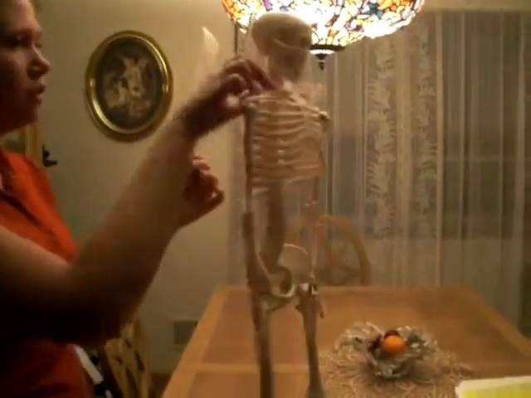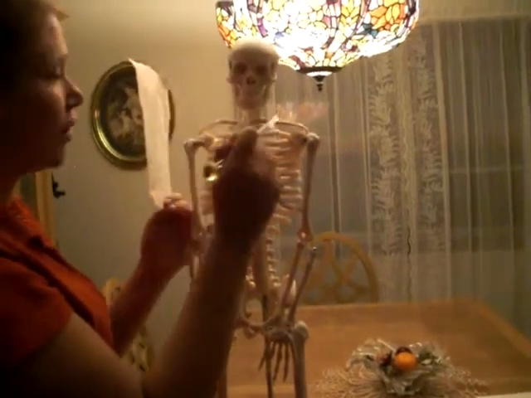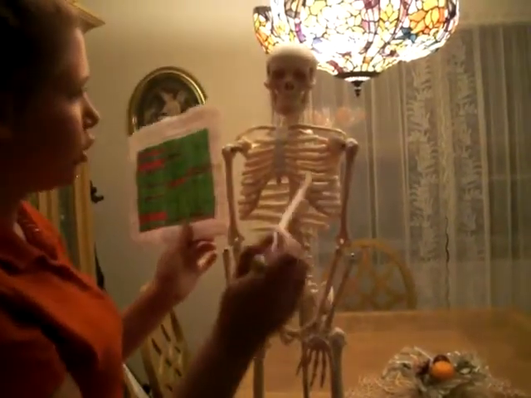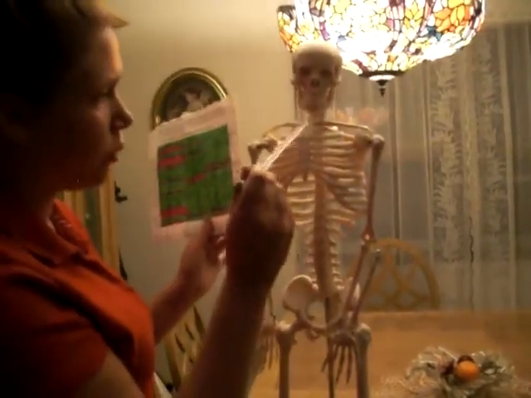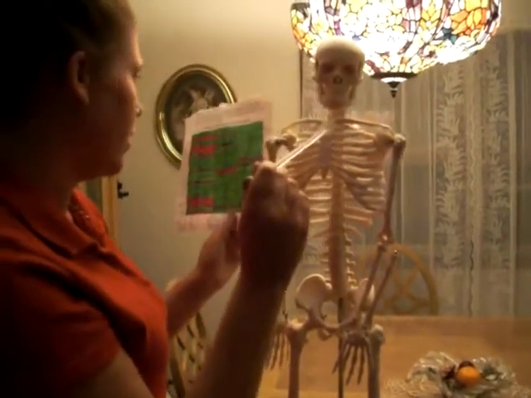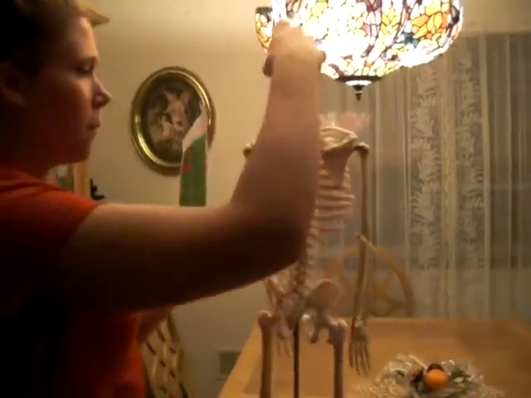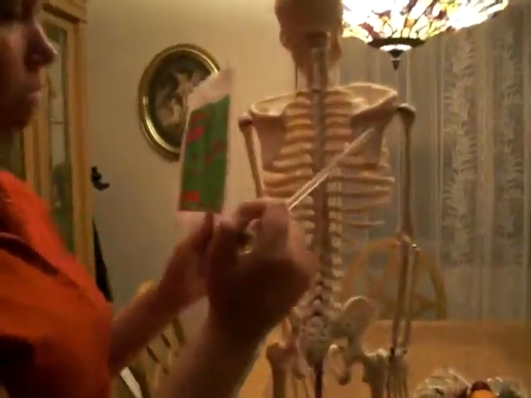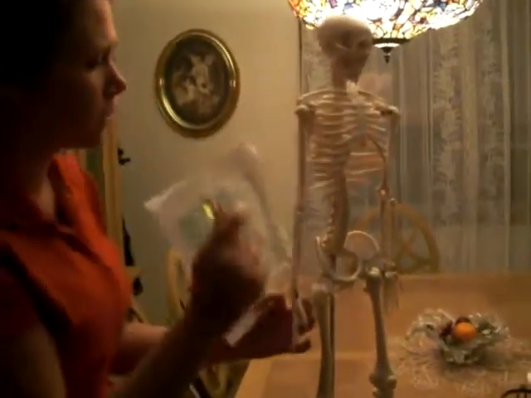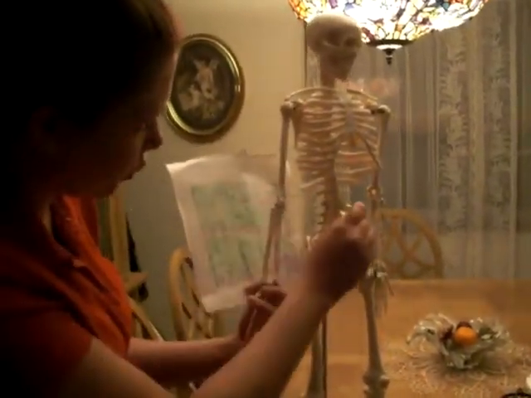The clavicle, these bones, otherwise known as your collarbone. The manubrium is the most superior portion of the sternum. It's right here. The scapula, and this would be your ulna bones.